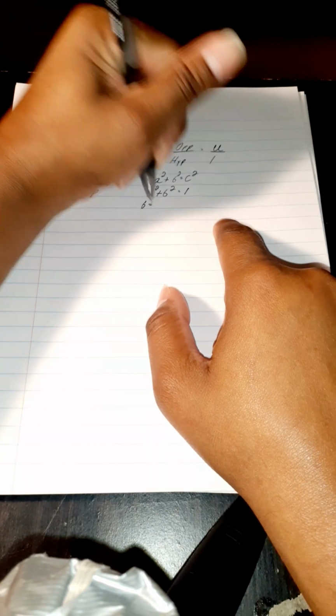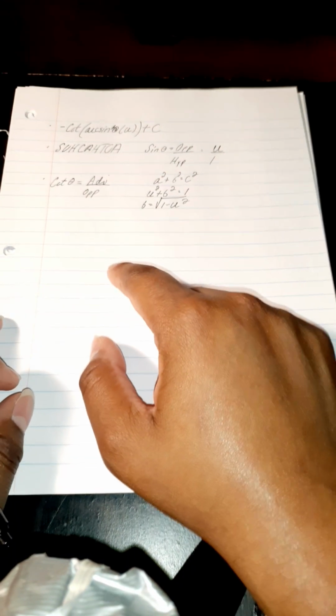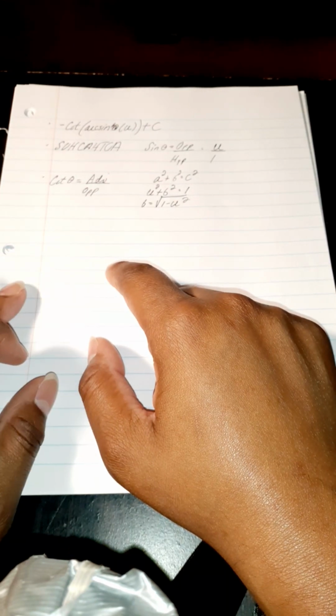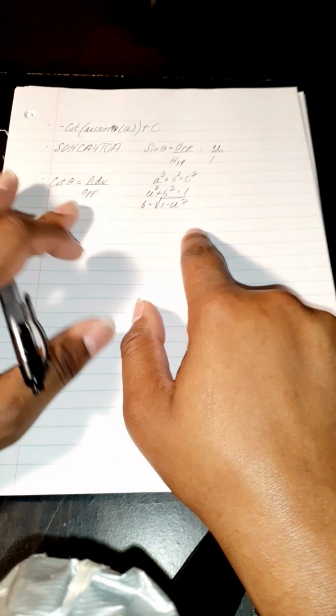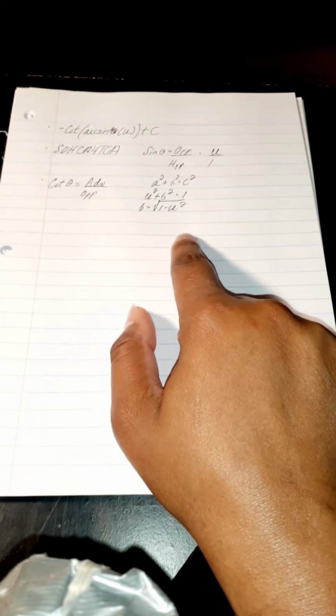If we solve for b, we get b is equal to the square root of 1 minus u squared, which will be the adjacent side.